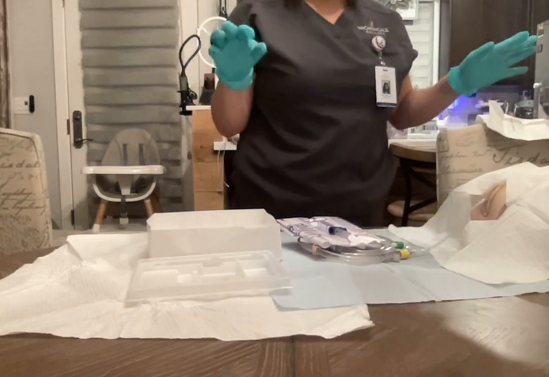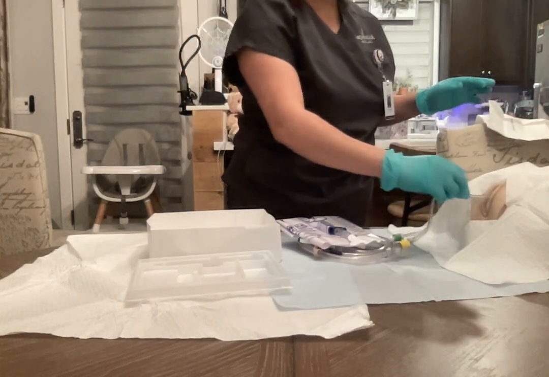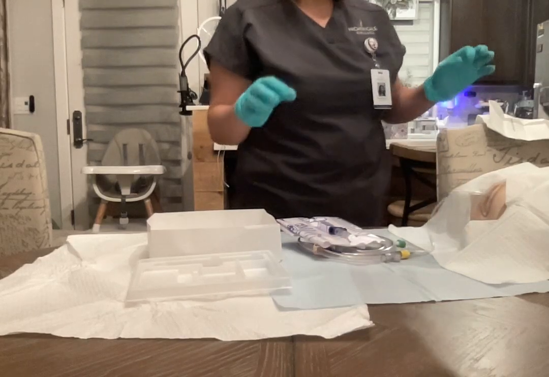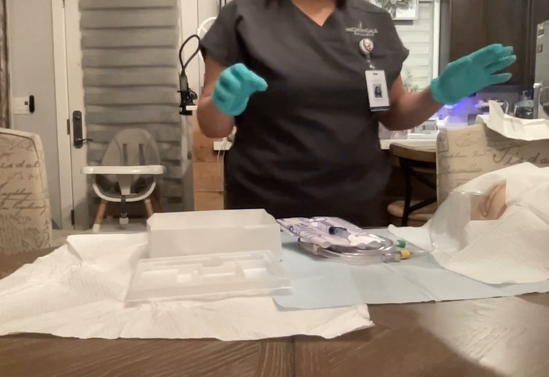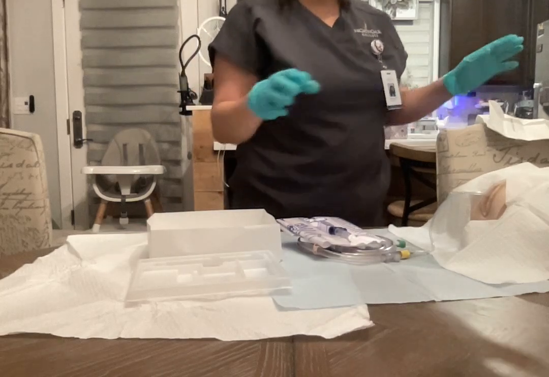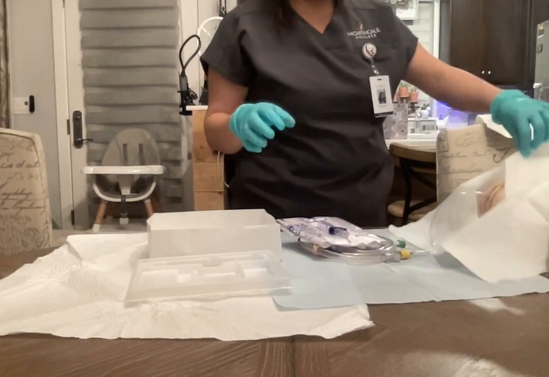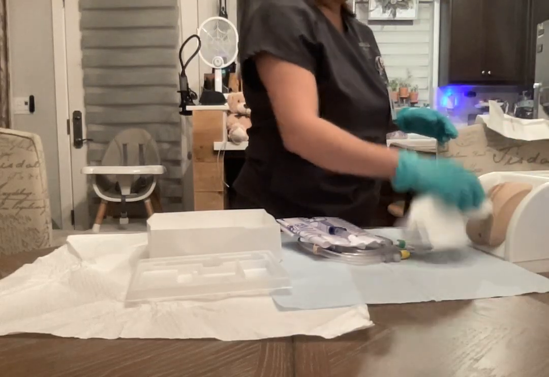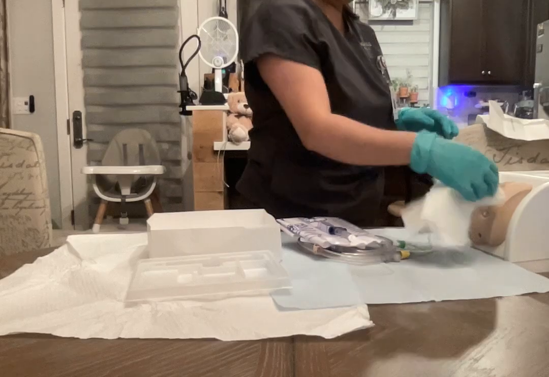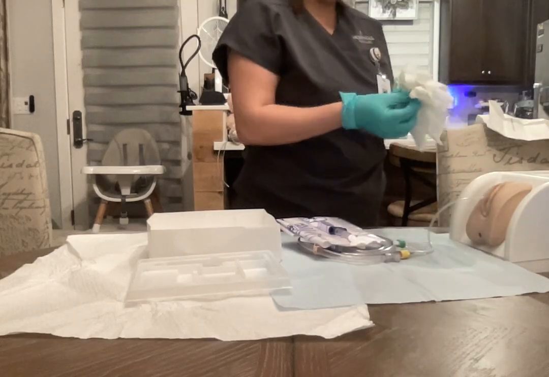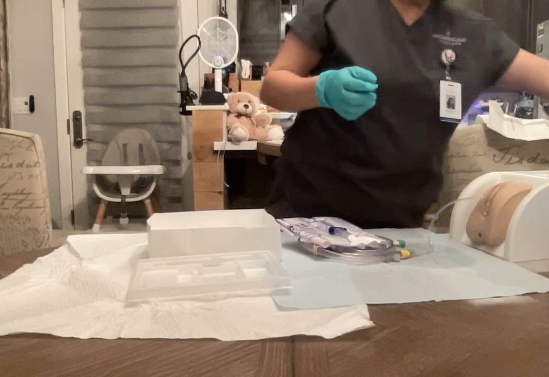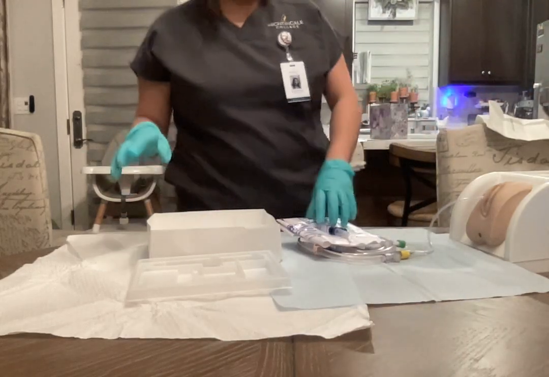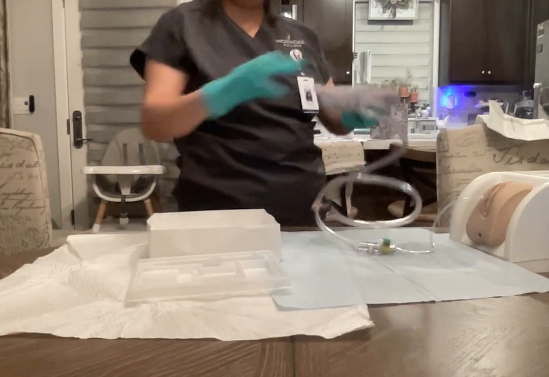Okay, now I'll pull gently on the catheter until I feel resistance. Okay, I'll clean the perineal area using the sterile drape. Okay, perform perineal hygiene. Okay, and then I'll dispose of the used supplies and secure the catheter in the patient's leg.